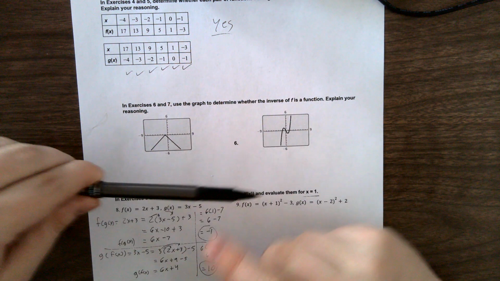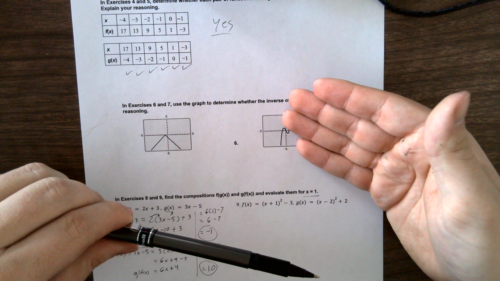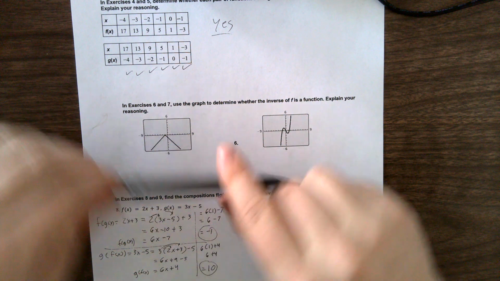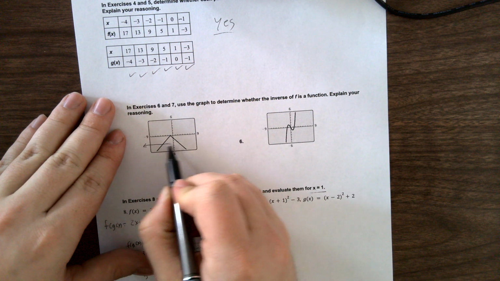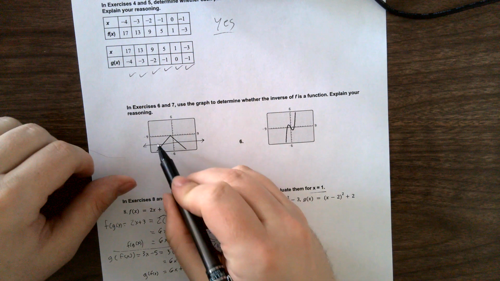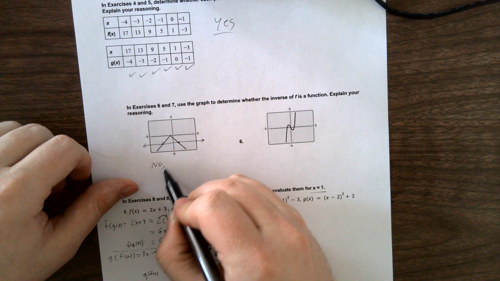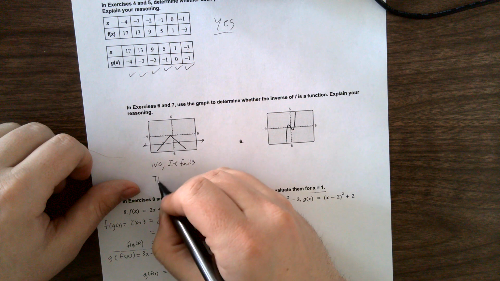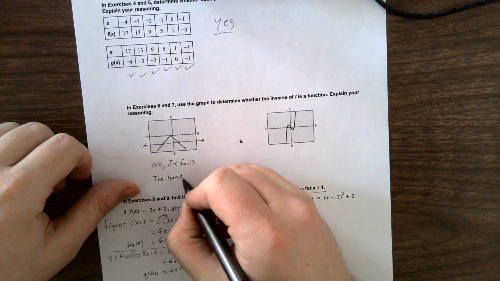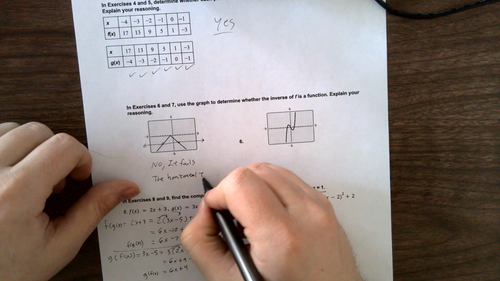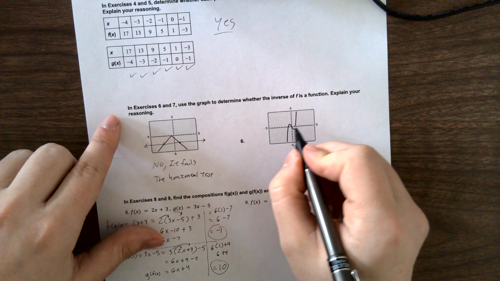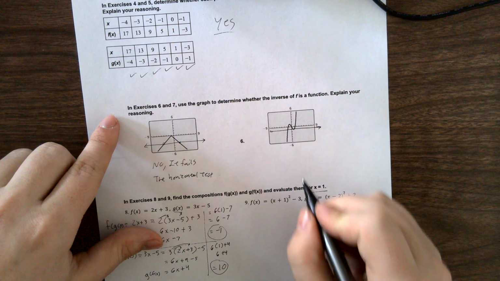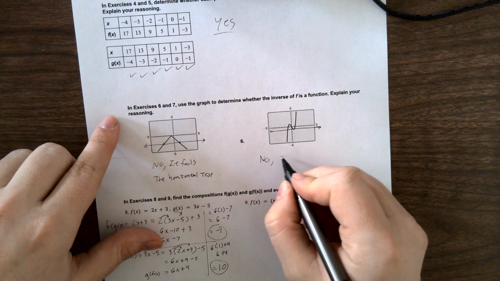Looking at these last two graphs, they tell us these are inverses. Determine if they are a function. We pass our horizontal line through it, and this one fails. If we pass a line like that, it hits 2 points. So no, it fails the vertical line test. Or, sorry, horizontal line test, my mistake. The same with this. I could pass a line right through there. It hits 2. I could in fact hit 3 points if I wanted to. So this one is also no, it fails.